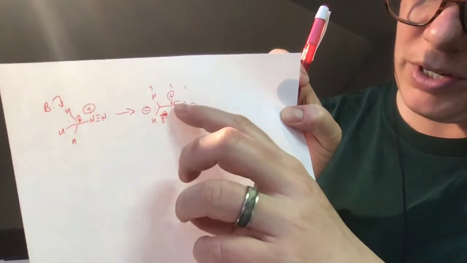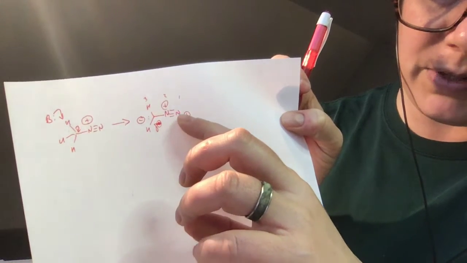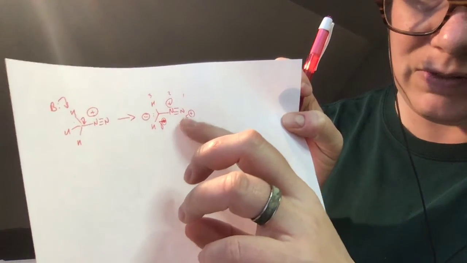And if we look at this, 1, 2, 3, we've got a delta minus over on this side and a delta plus over at the 1. So this is a 1,3 dipole. You can imagine one of these pi bonds is going to push over to this nitrogen and leave this nitrogen plus charge, you know what I mean? So I'll draw the resonance here.